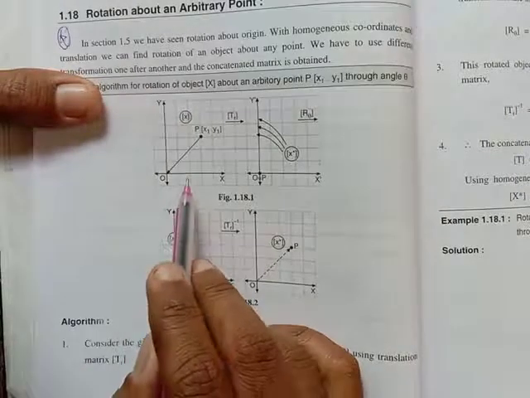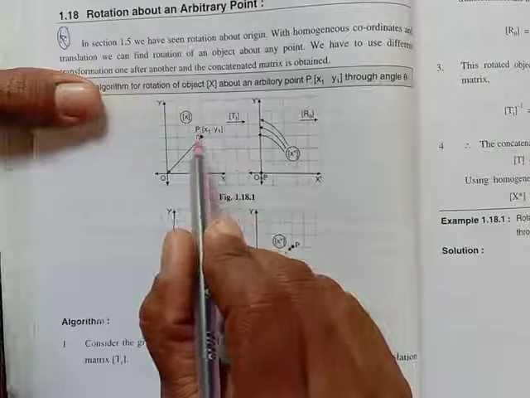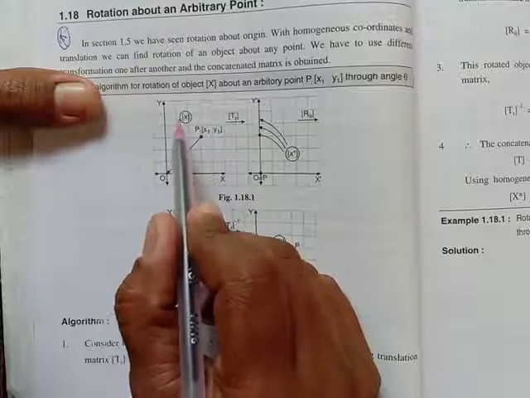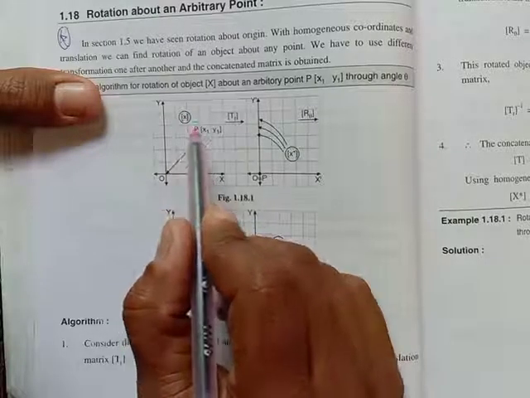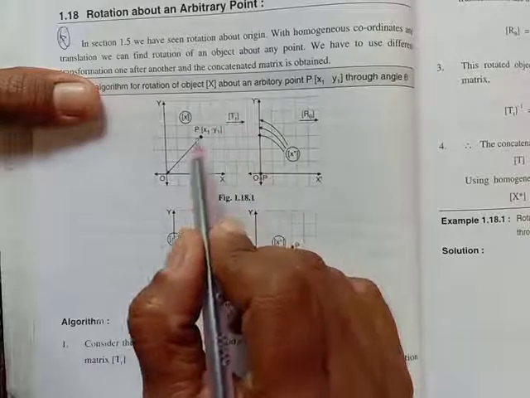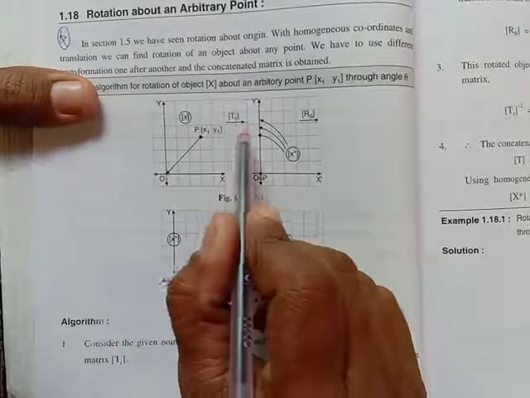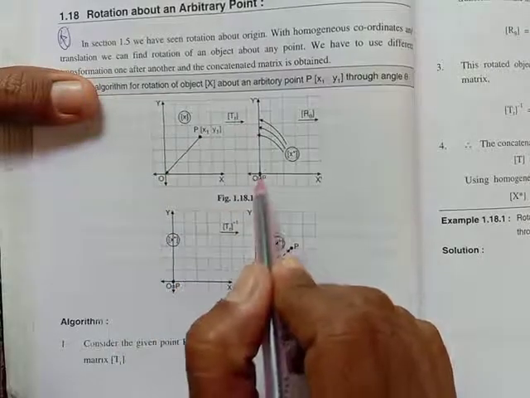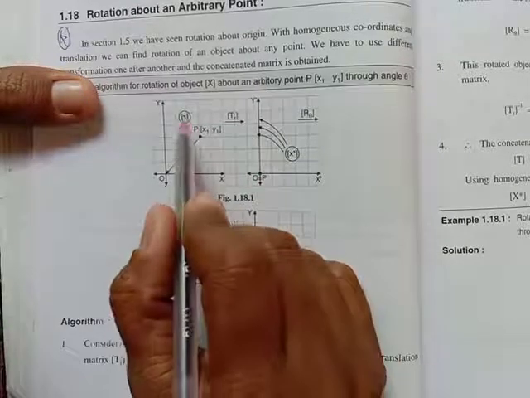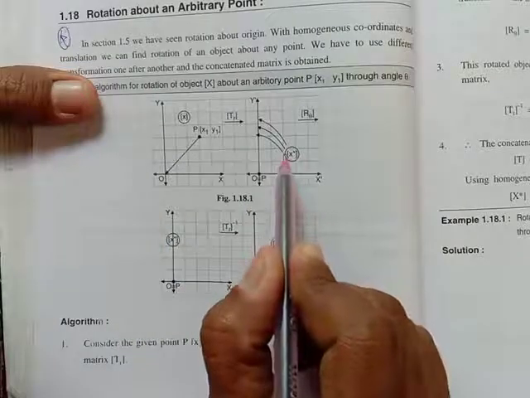Here, look at the figure. Here the point P has coordinates x1, y1. Here our object x is given. This is its original position. Now the translation is applied. As I said, we will translate this point P to the origin. So translation is applied and the point P will come to the origin. Origin and P are the same. Due to that, the object also gets translated. So the object comes here.